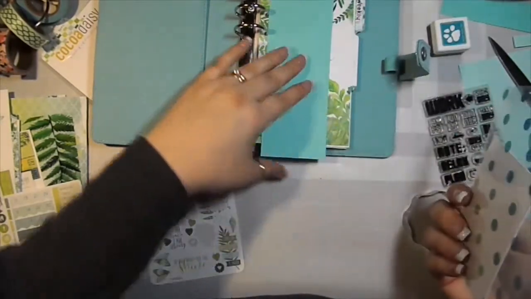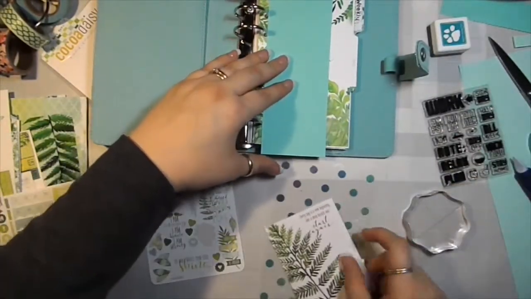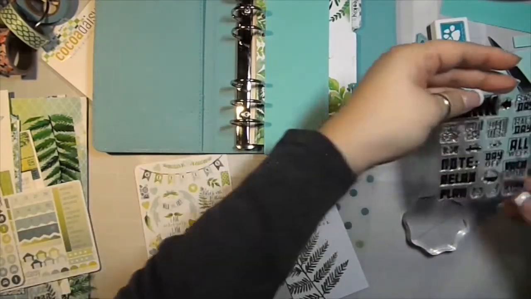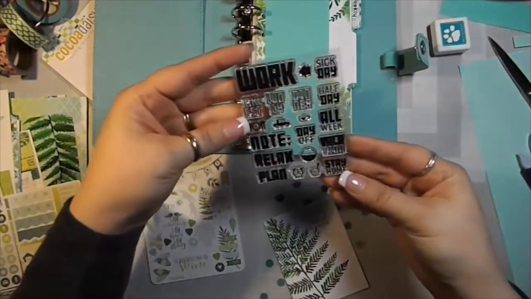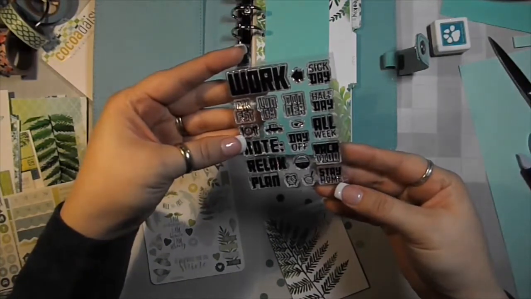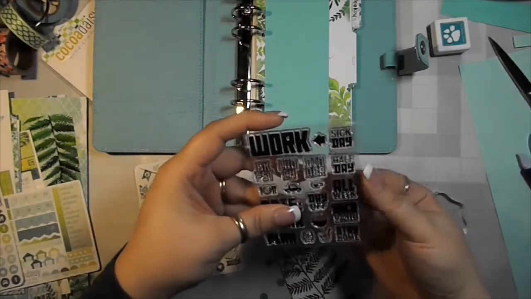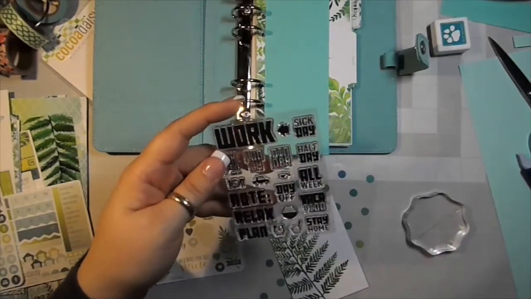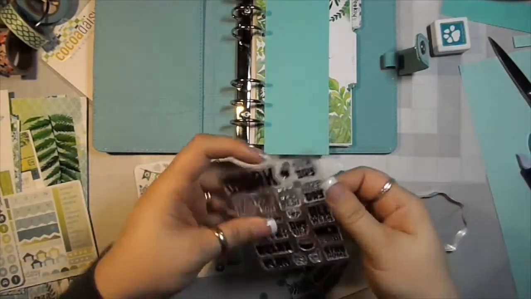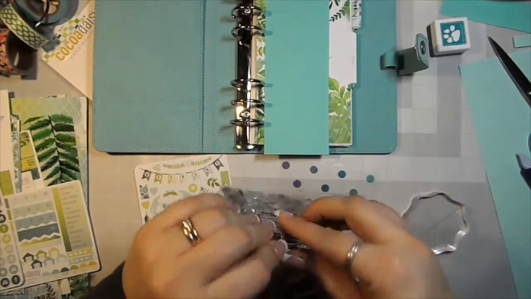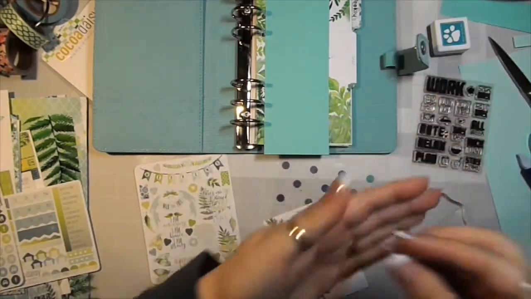So I want my bookmark to kind of stick out, and I'm going to use this all week stamp.